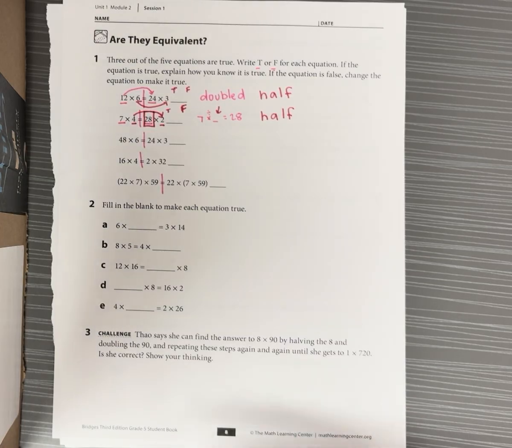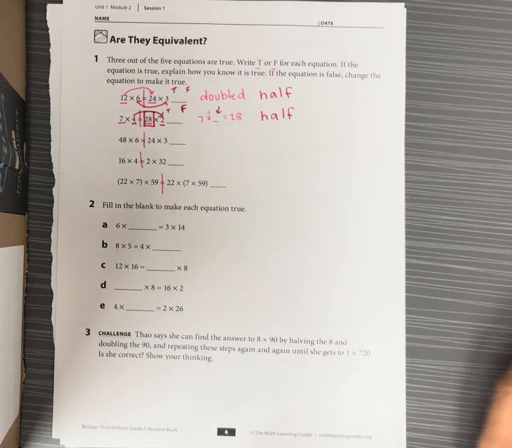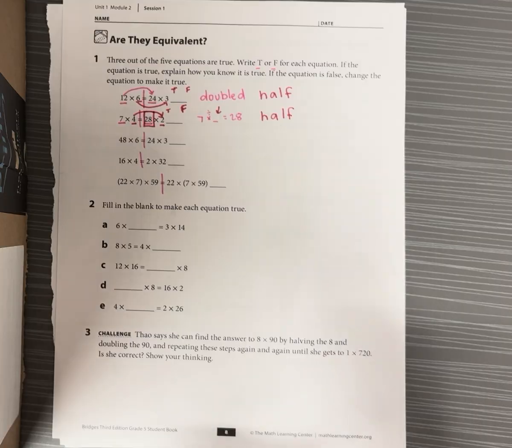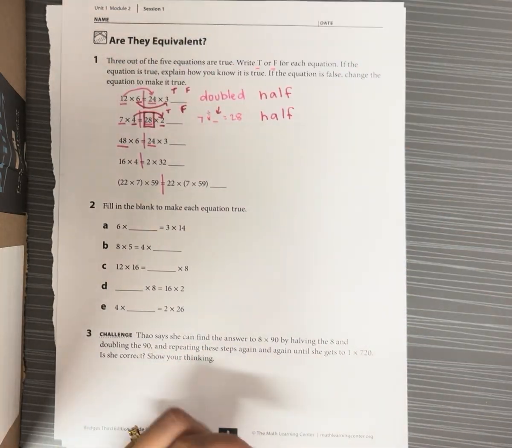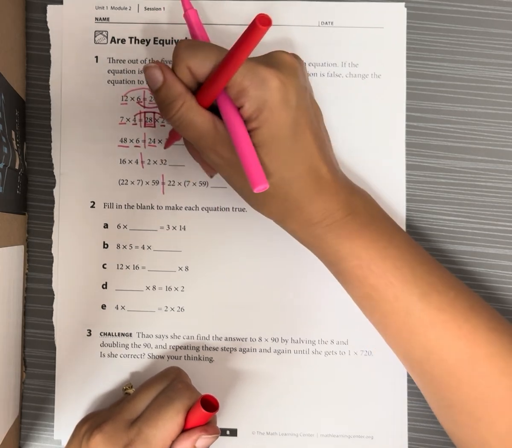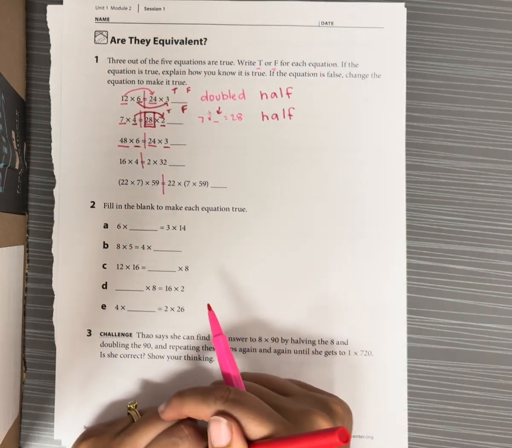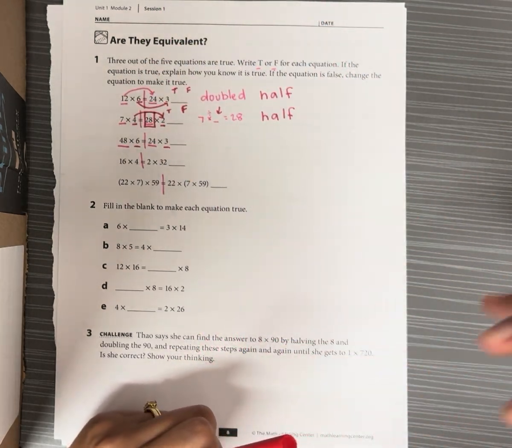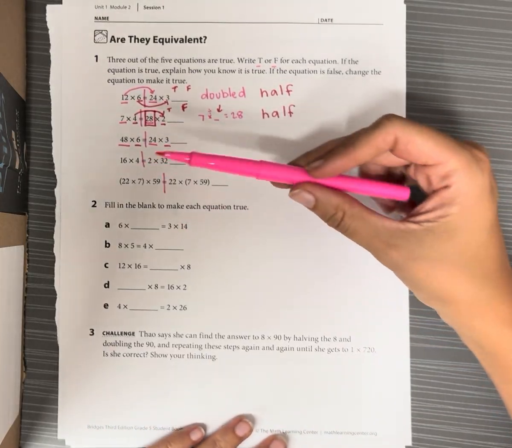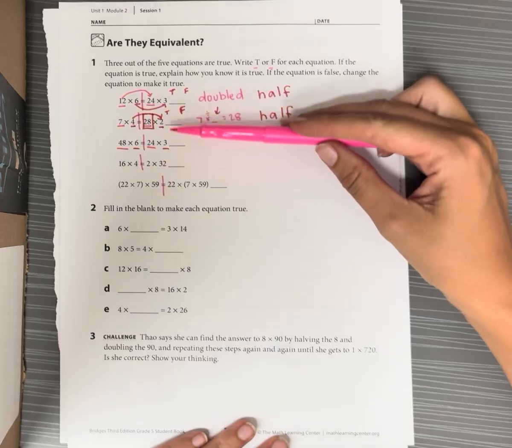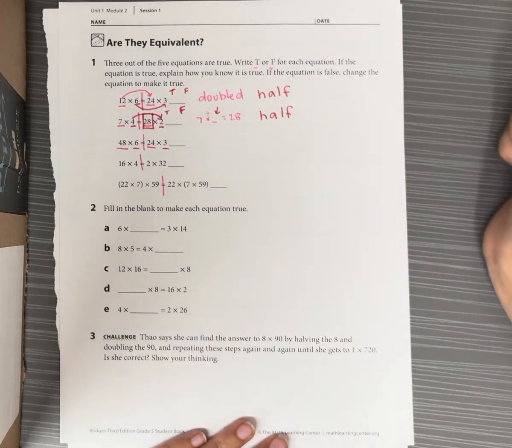You need to find what is double 7. So you're going to continue through the rest of these, comparing factor to factor to see, do you double from one side and half to the other? Because if you double and half, you know that your product is going to be equal. Go ahead and pause this video and finish the rest of those now.